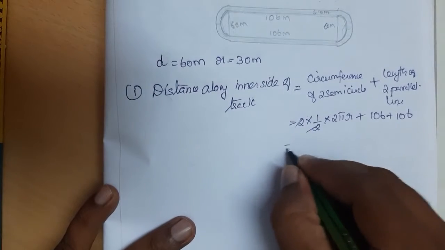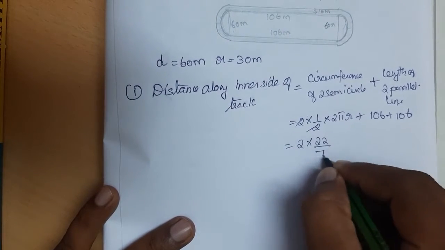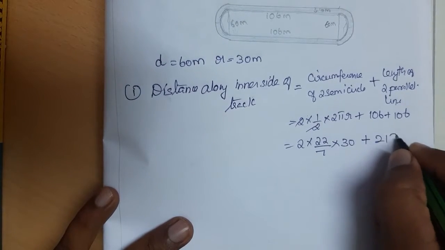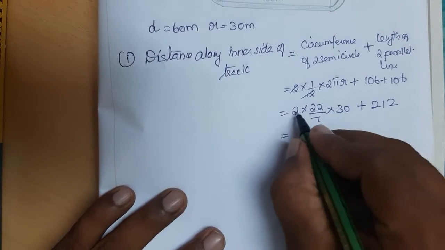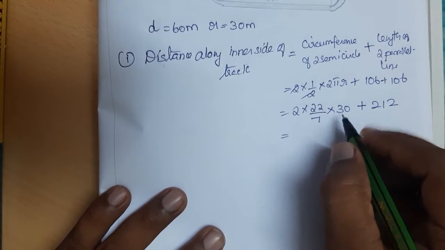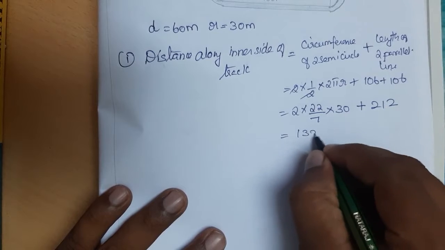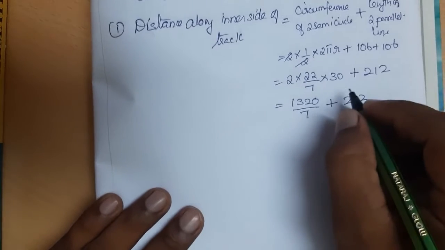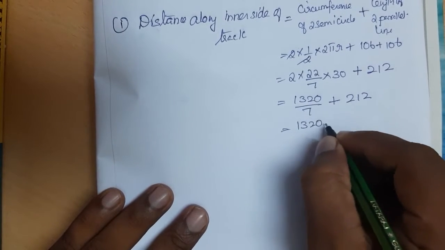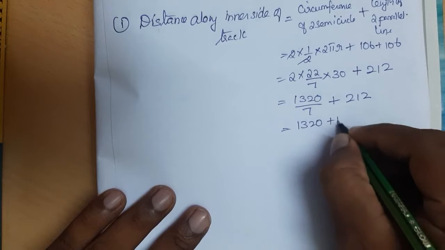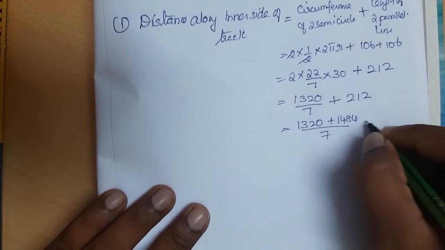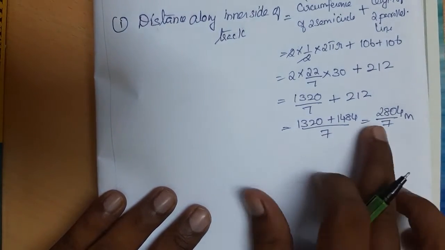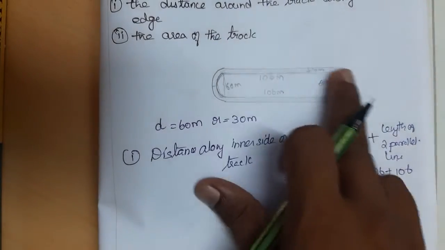So here the 2 gets cancelled, the balance is 2 into 22 by 7 into r, which is 30, plus 106 plus 106, which is 212. Nothing else is going to cancel. 2 into 22 into 30 is 1320, divided by 7, plus 212. Let us take an LCM, we get 1320 plus 1484 divided by 7, which is equal to 2804 by 7 meter. So this is the distance around the track at the inner edge.